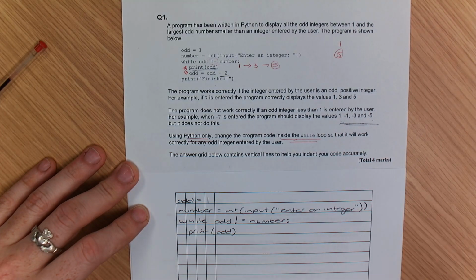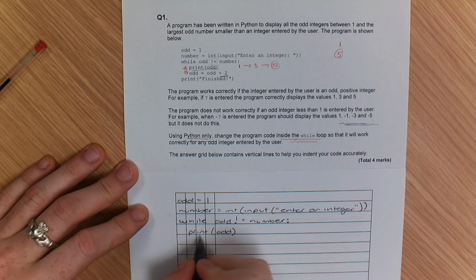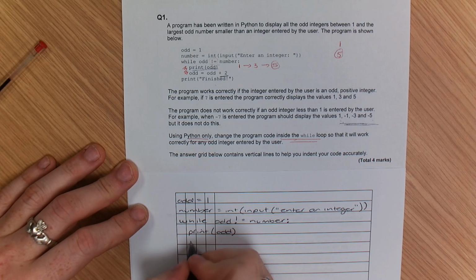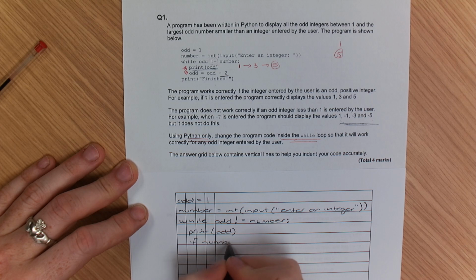So we're going to have an if statement that checks whether the number is negative or positive. To check whether something is negative, you only need an if statement to check if it's less than 0. So I'm writing if number is less than 0.